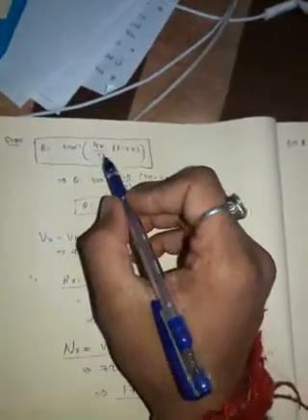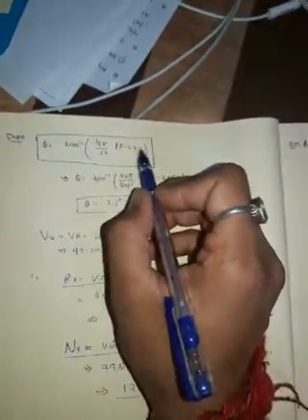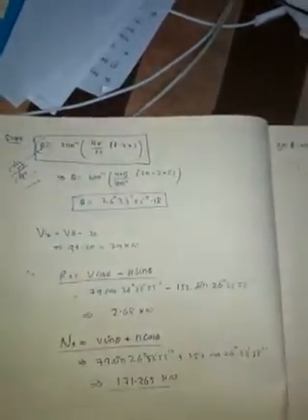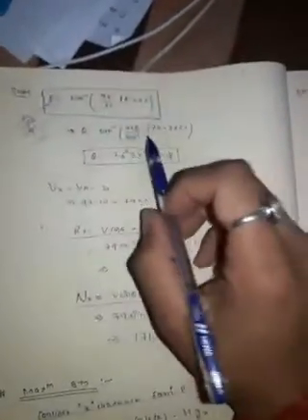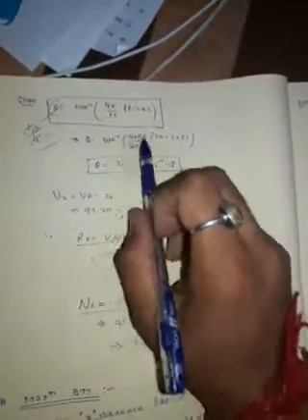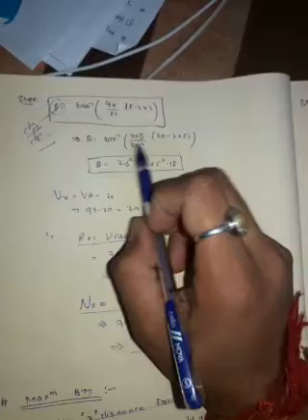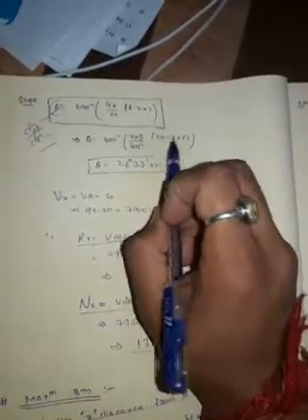Now for the normal thrust and the radial shear, we calculate the slope. So dy upon dx is 4yc upon L square, into (L minus 2x), and that is tan theta, the dy upon dx. The radius r is 5 meter. So theta is tan inverse of 4 multiplied by 5 upon 20 square, into (20 minus 2 into 5).